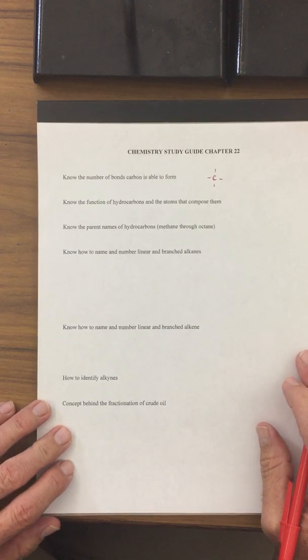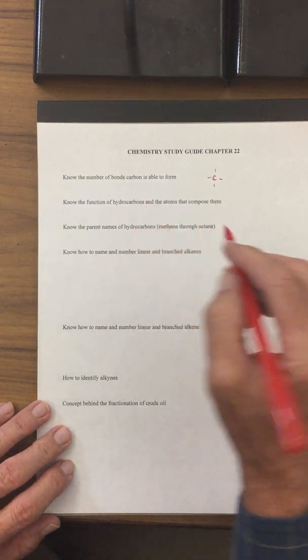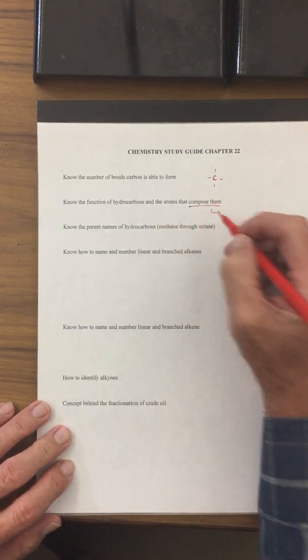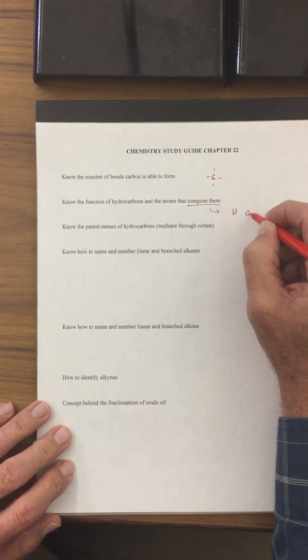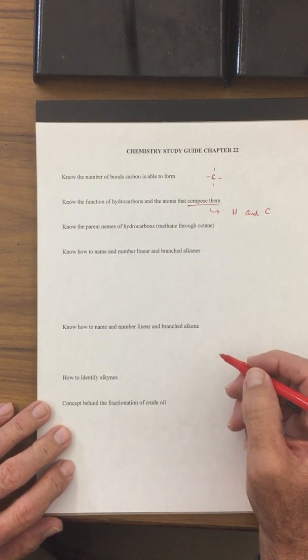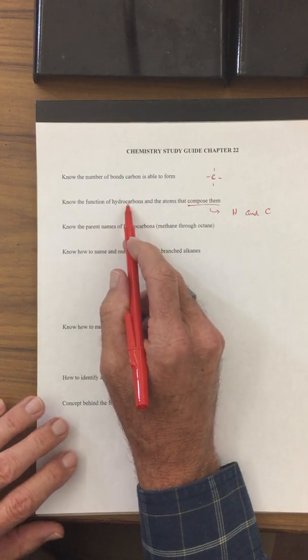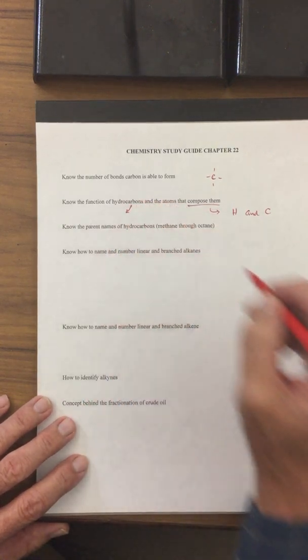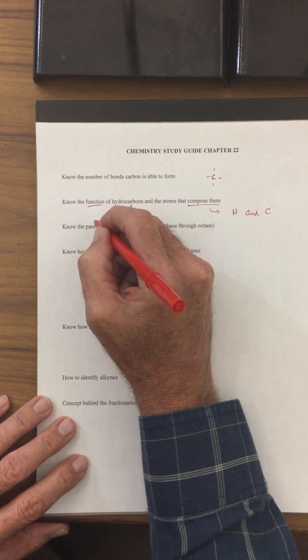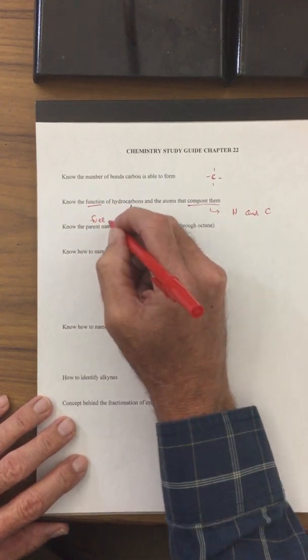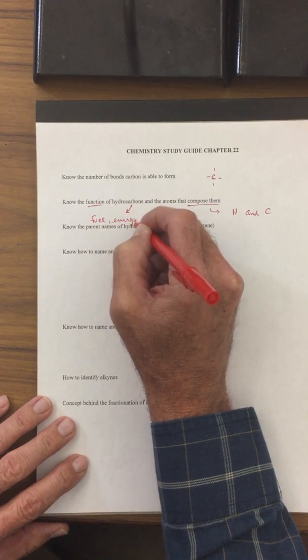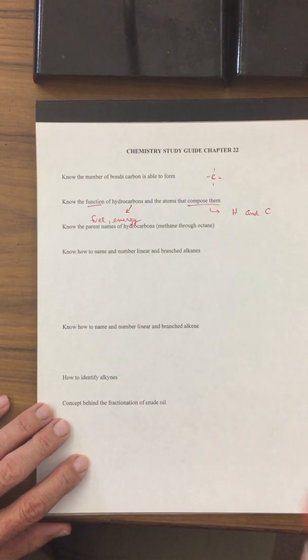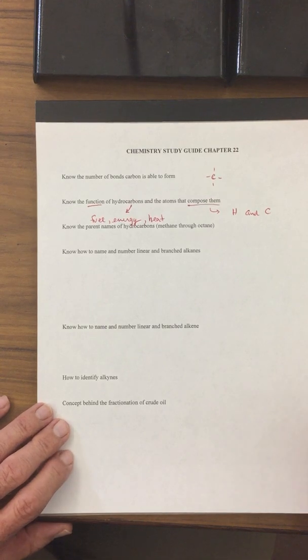Know the function of hydrocarbons and the atoms that compose them. So let's talk about the atoms that compose them. The atoms that compose hydrocarbons are going to be hydrogen and carbon. What's the function? Well, hydrocarbons, you burn them inside of your engine. We also eat hydrocarbons, such as fats or oils. We'll get to this in the next chapter. So the function for hydrocarbons is we can have them being fuel for our vehicles, or they provide us with energy. They also can provide heat in both cases because they heat the engine, they also heat our bodies.